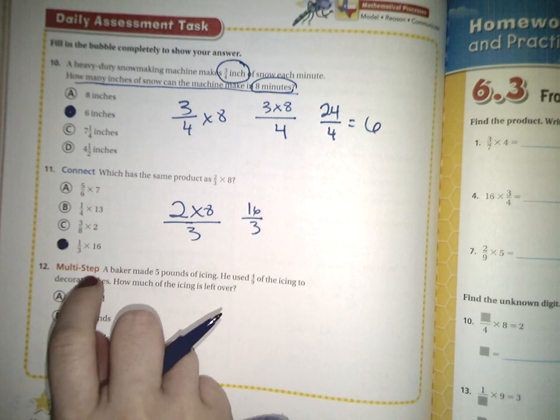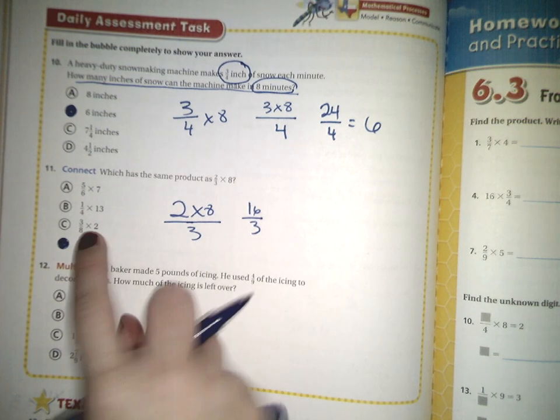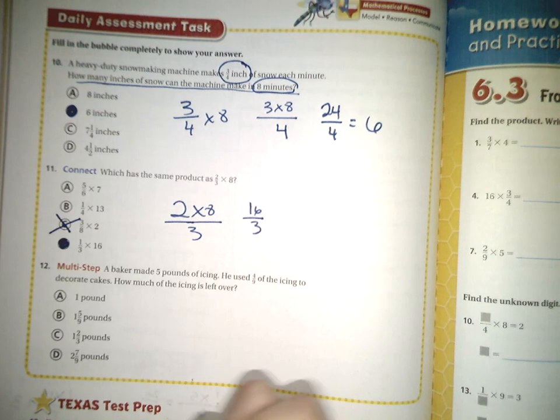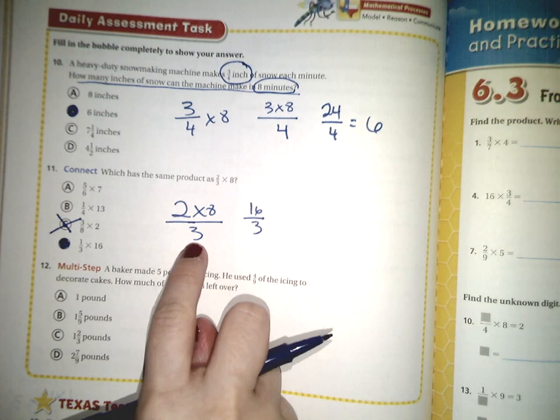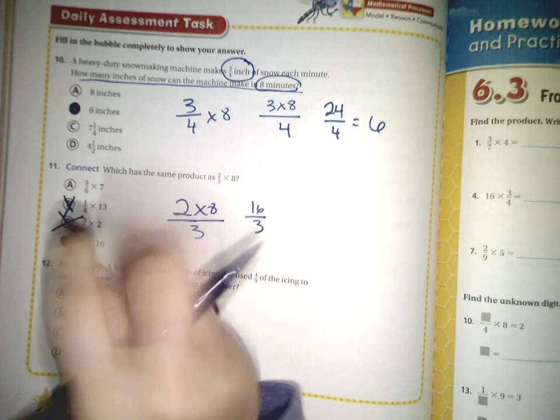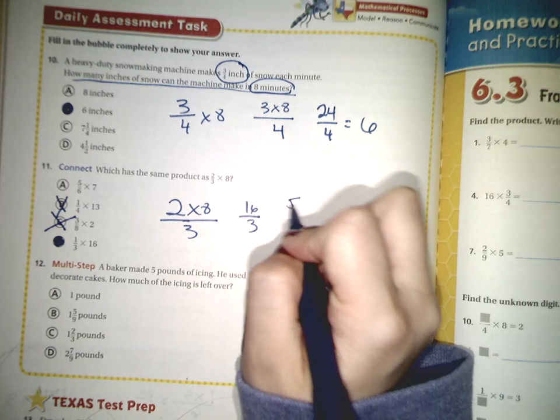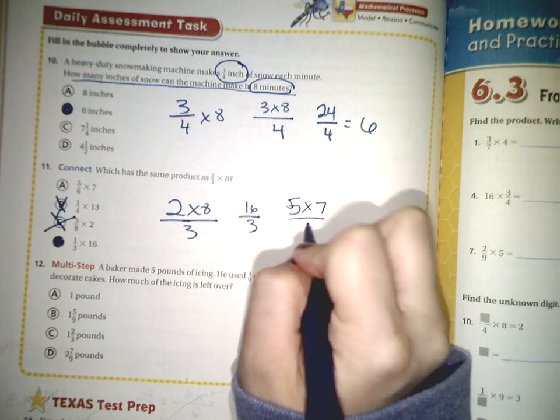There's a couple of them that you could definitely eliminate because 3 could not have the same denominator as an 8. Doesn't work. Also, 4 times it wouldn't make any sense. 6 might have been a possibility, but I'd like to check it just to make sure.